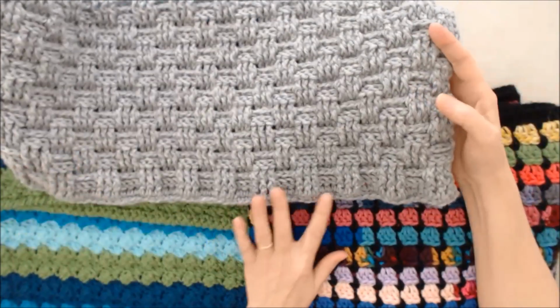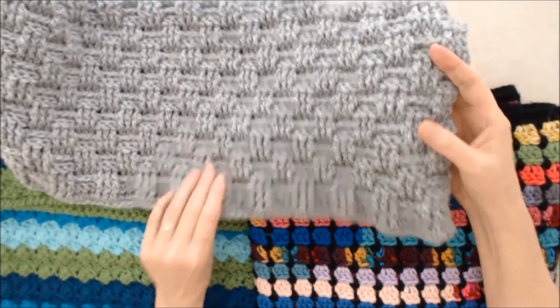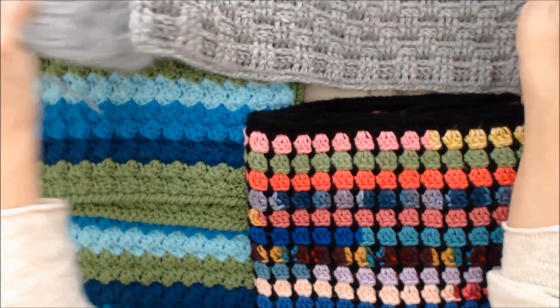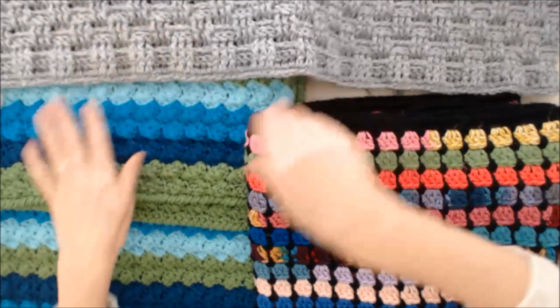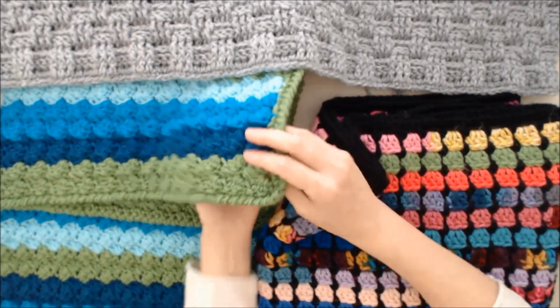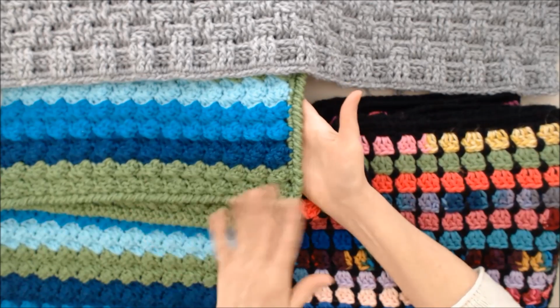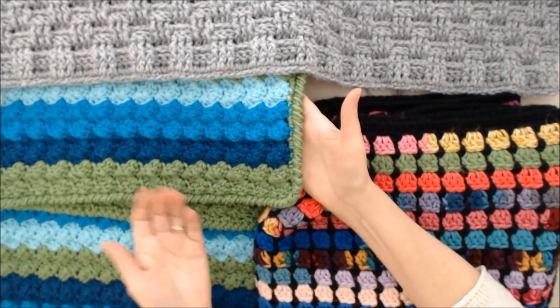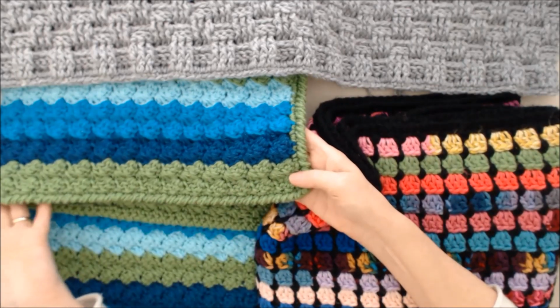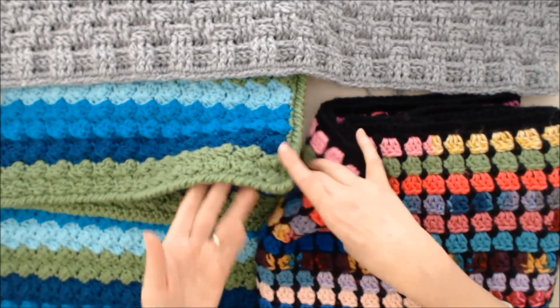So this is one where I started with a row of single crochet and I'll finish with a row of single crochet. This here was the blanket that I was giving the demonstration on, and this one here I did do a border on it, but with this tutorial you can do it with or without the border. And this is a border that's a crab stitch, and it's very simple and it's lovely.